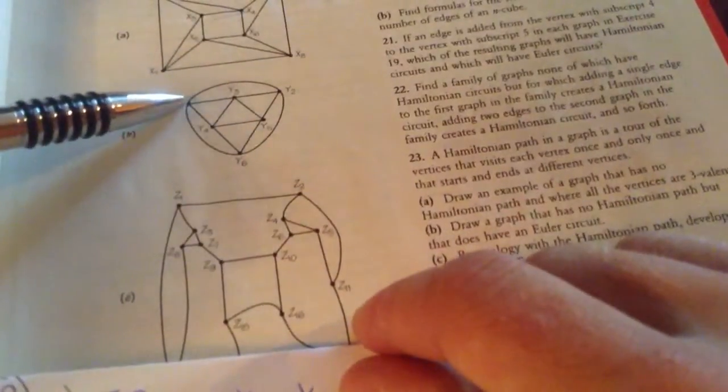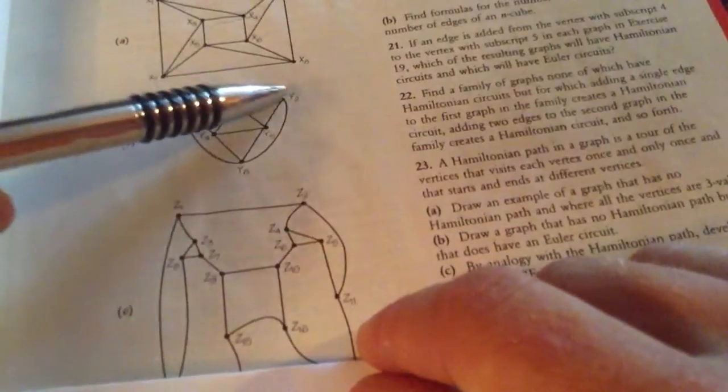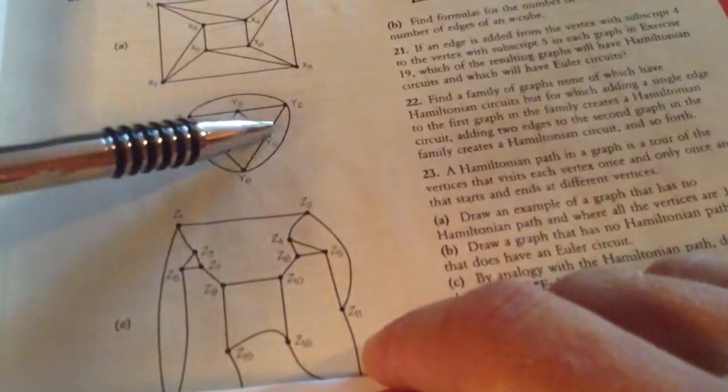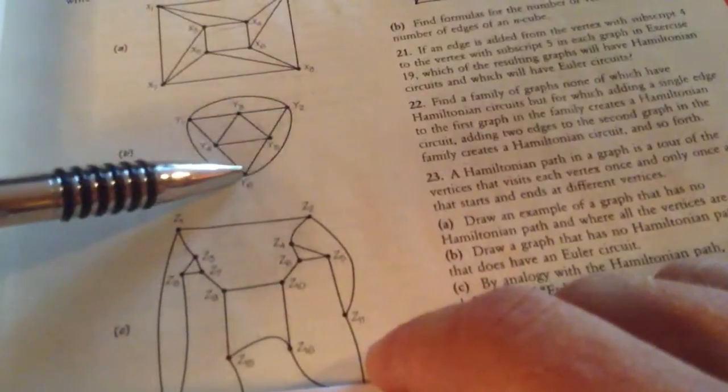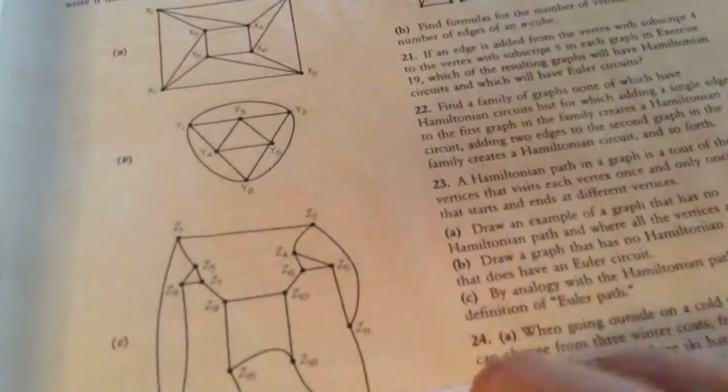For an Euler circuit, I'll go around, come back here, go down, kill this piece, go up, around there, around here, down, and then back up there, I think works.